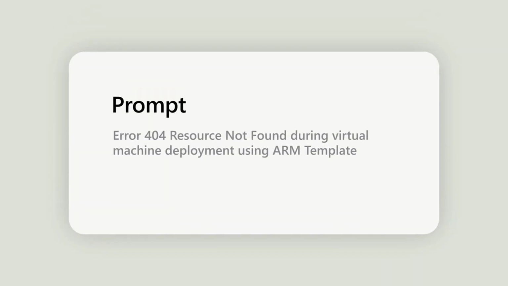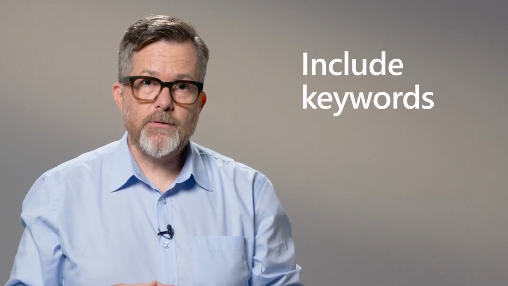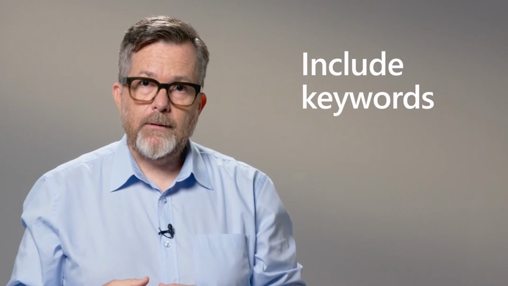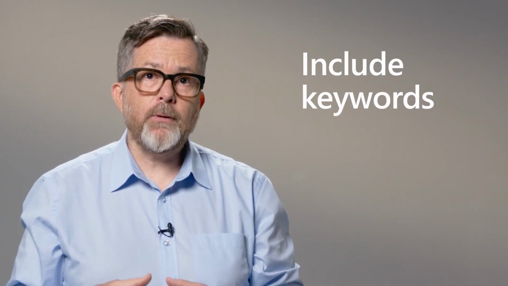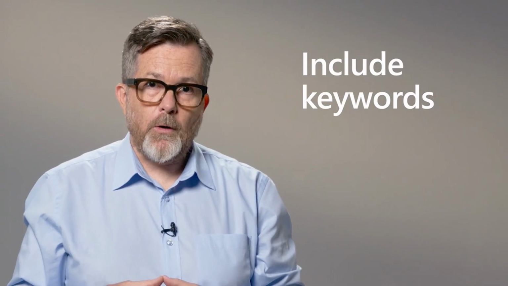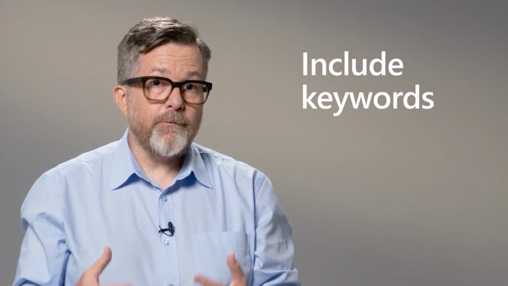Noting that she is using an Azure Resource Manager, or ARM, template to deploy the virtual machine, or VM, she refines Bob's message to Error 404, resource not found during virtual machine deployment using ARM template. The next step is to include keywords. To enhance clarity, Alice adds that she is using an ARM template to deploy the VM. So, she refines the prompt further.